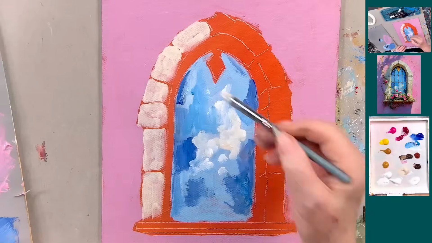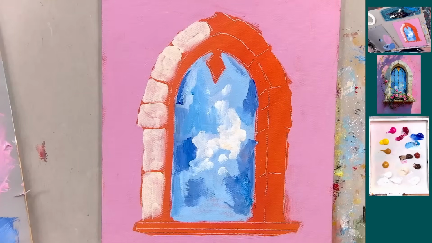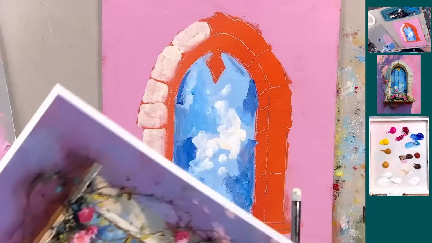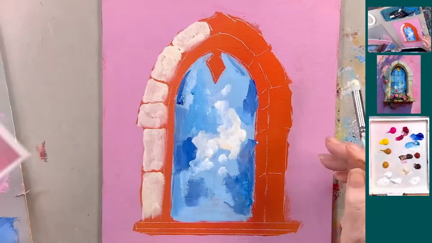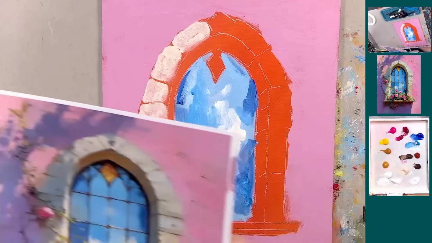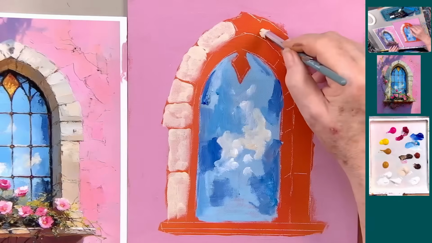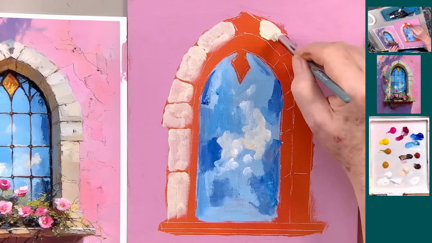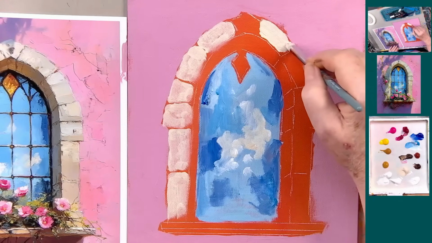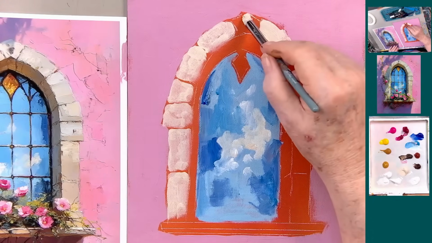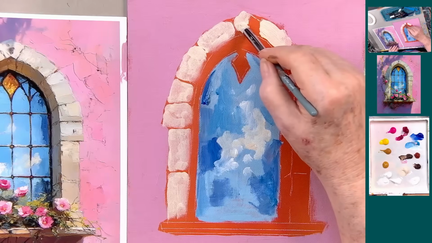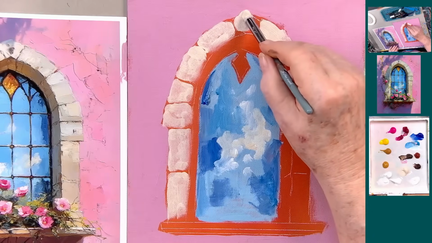And notice where the cracks are in the stone. I've just sort of left the orange. So this is what we're painting. I'll put that right here like that to show you. This is just the first layer of paint. I'm going to come up here with a little peak.